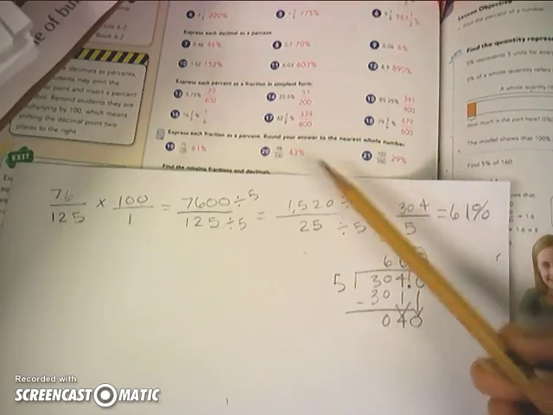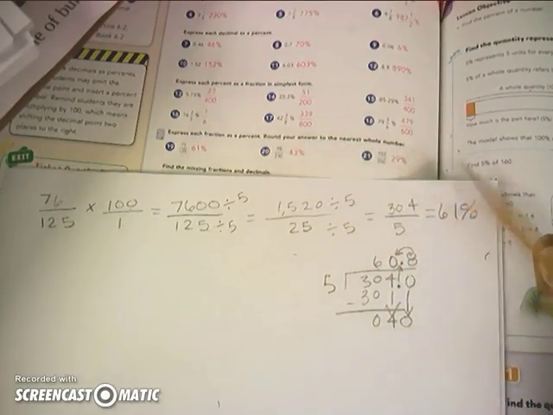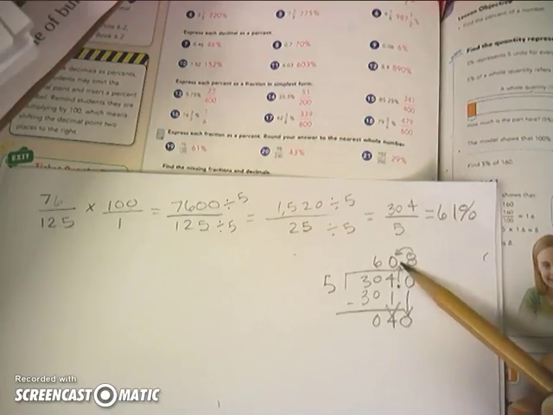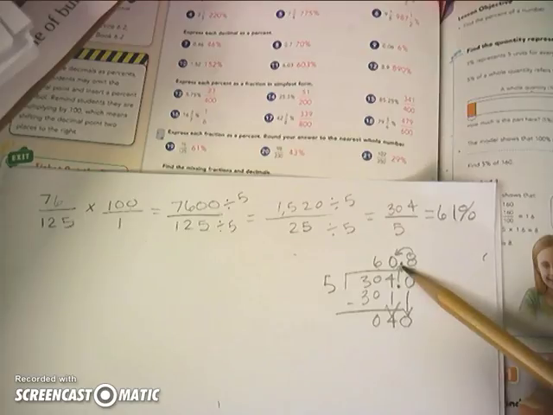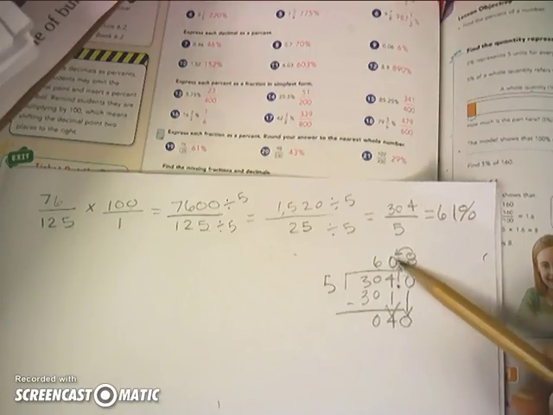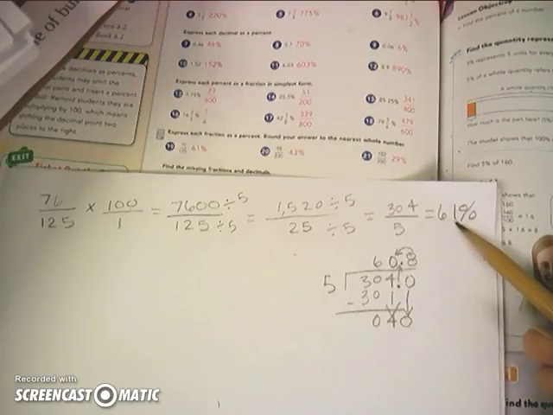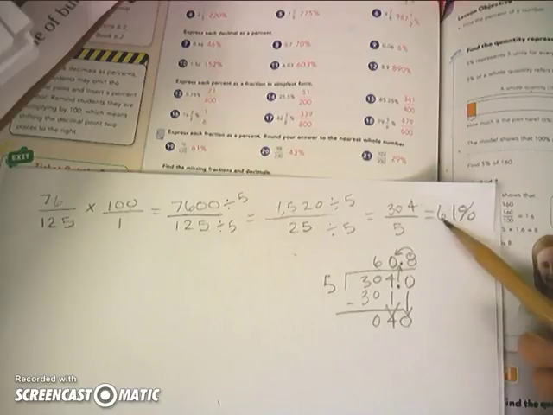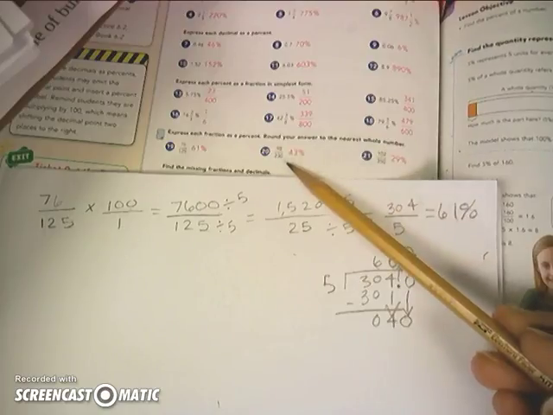But remember, on my problem up here, it says round your answer to the nearest whole number. So if I make this a whole number, everything on this side of the decimal is my whole parts. Everything on this side is my fraction of a part. So this 8 is going to bump that 0 up to a 1 because it's larger than 5, and 5 rounds the next number up. So I would round that to 61 and put my percent there, and it would be a whole number of 61%. So hopefully that helps you guys to do number 20 and 21.